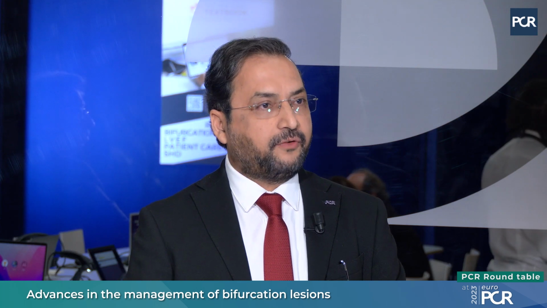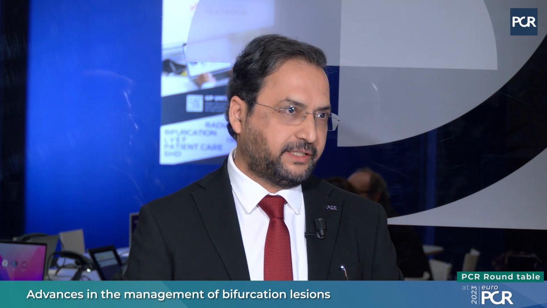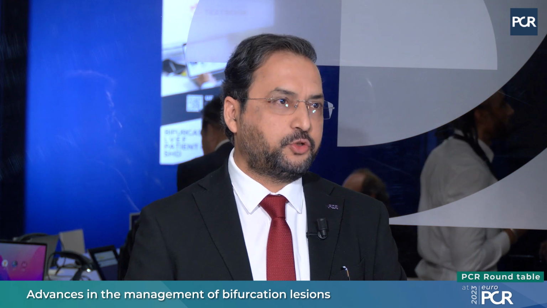So taking forward what Dr. Ronnie was saying, we need to have a side branch which is supplying a significant territory, which is almost always the case in left main, unlike the other bifurcations. Absolutely. Having said that, LAD-D1 bifurcation is also a close second to left main bifurcation, where the diagonal is greater than 2 millimeters, let's say a 2.5 millimeter that we would consider.